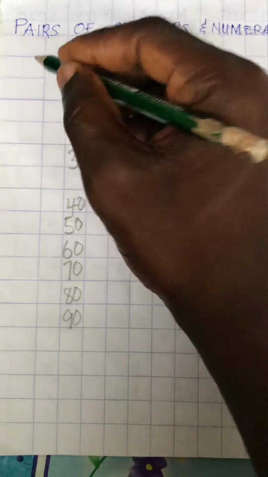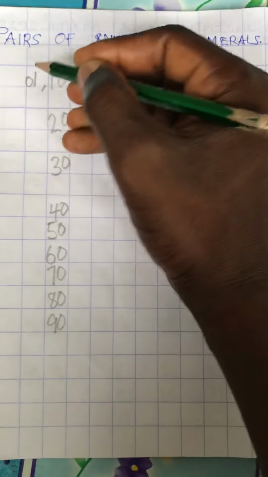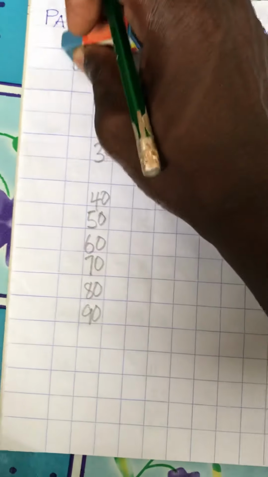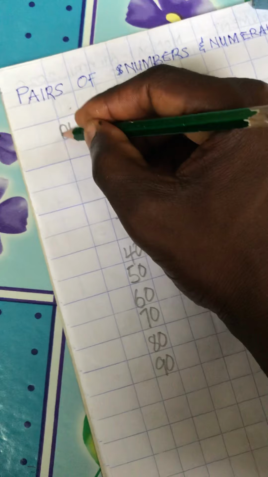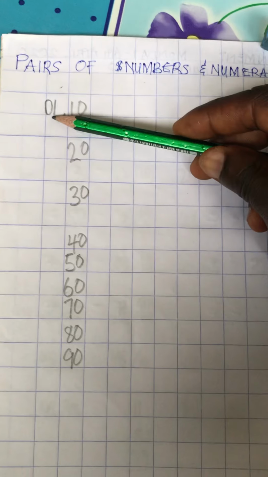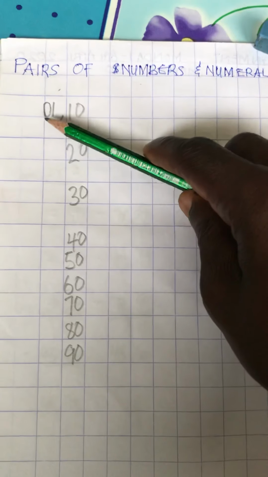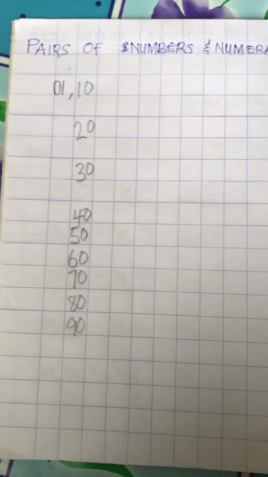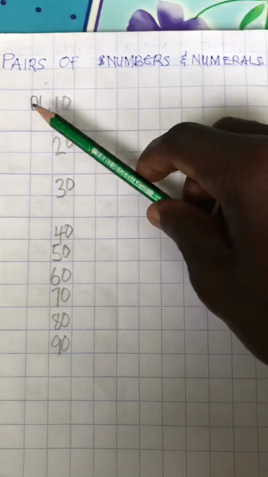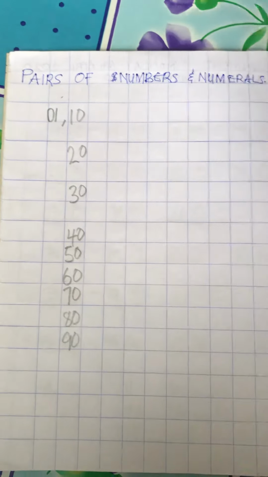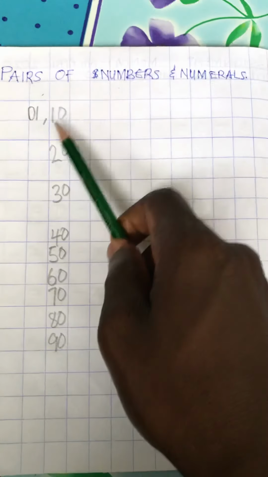On the other pair, we have 0, 1. I told you we would treat that later. We have 0, 1. Now let's look at how we are going to identify this. We are going to identify and know that this is 0, 1 because at the children's level, it is not easy to teach these pairs at the time when we were presenting the other pairs. So this is 0, 1 and this is 10.